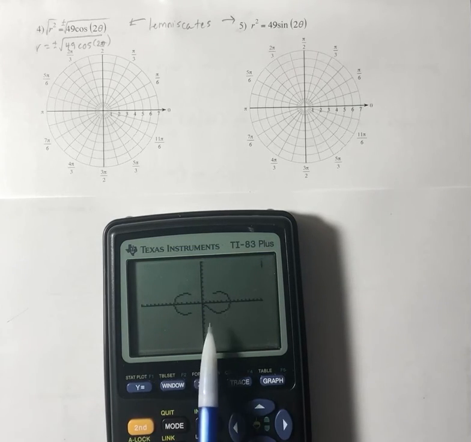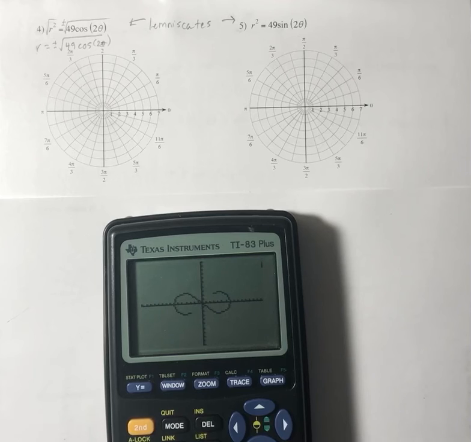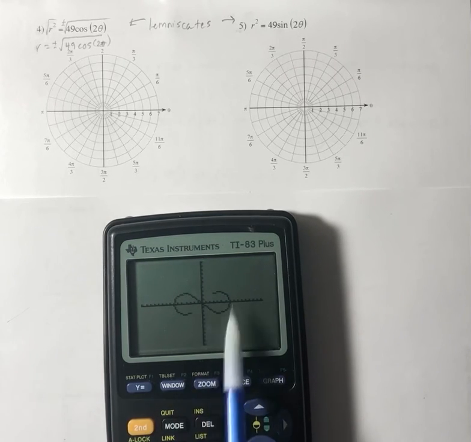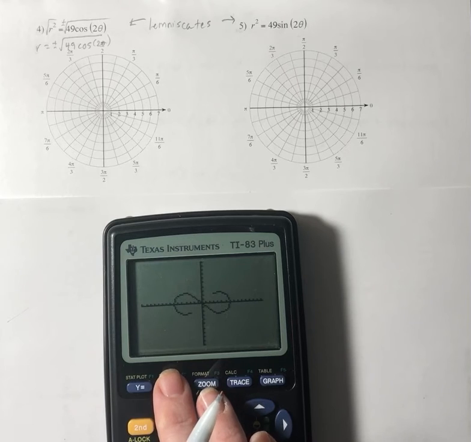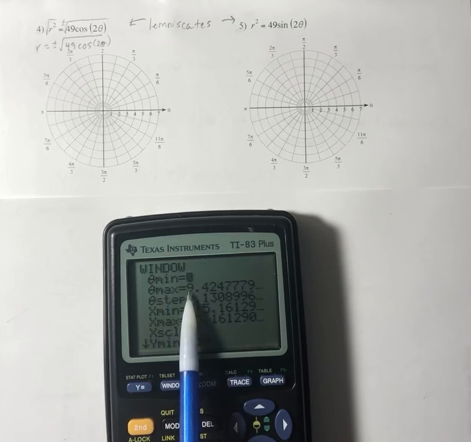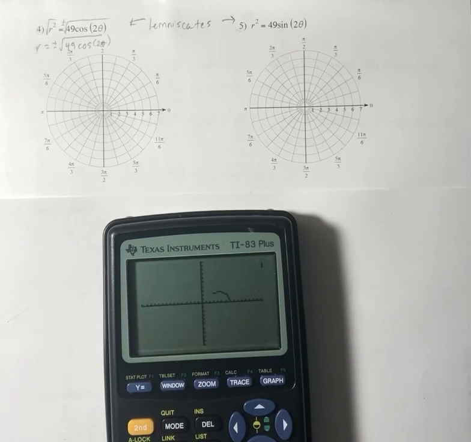Now, we know from looking before that this is supposed to be a complete figure 8, and there's not enough currently being graphed for it to complete the whole thing. If I go back under my window, right now I'm going from 0 to 3 pi. I'm going to go from 0 to 4 pi. With these graphs, you don't have to go back under your window and change it.